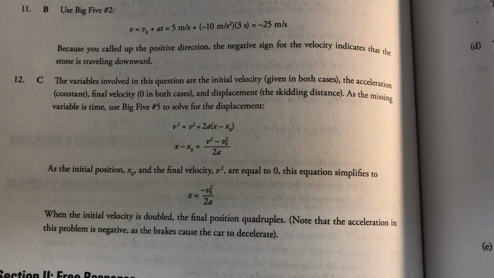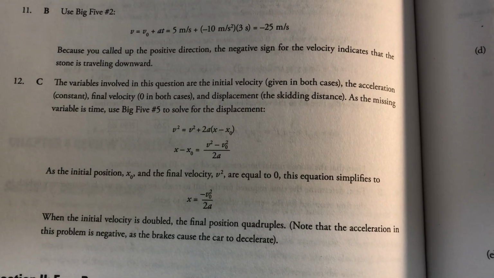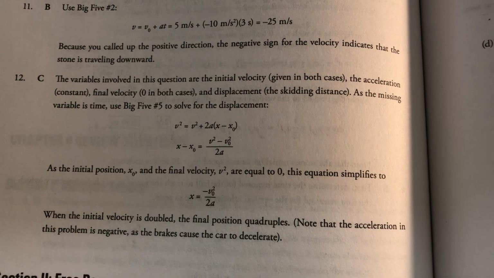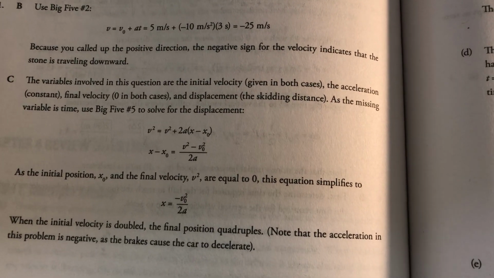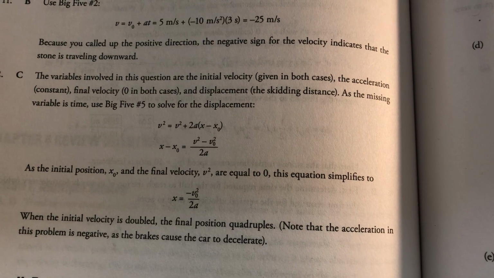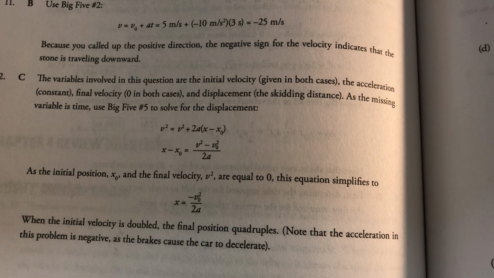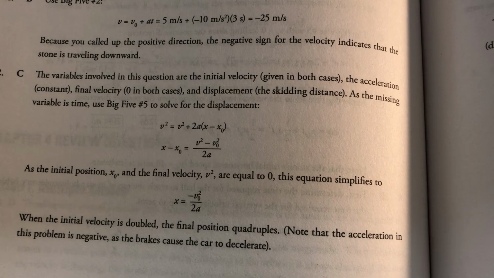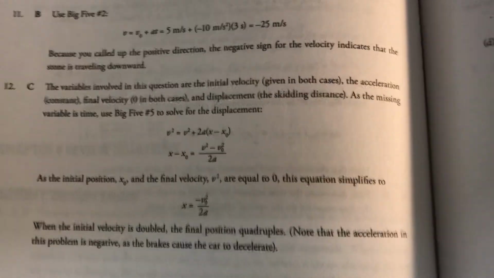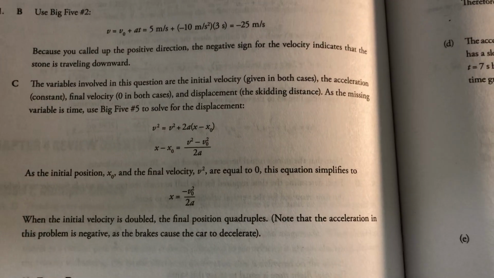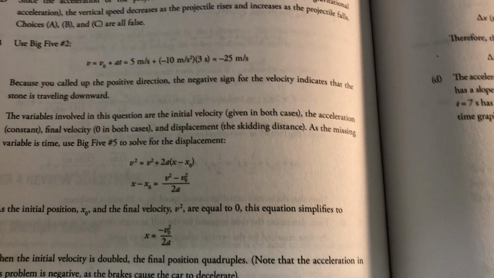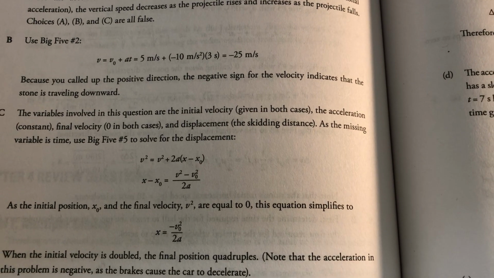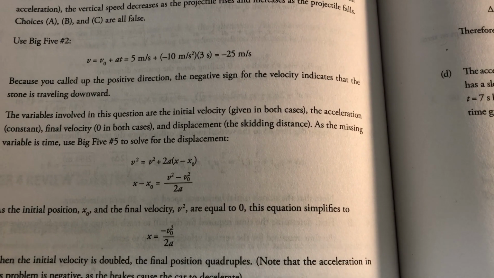Number 12 says, the variables involved in this question are the initial velocity, the acceleration, the final velocity, which is 0 in both cases if you completely stop, and the displacement, which is your skidding distance or your stopping distance if you were driving in a car. The missing variable is time, so we can use the big 5, number 5. They call it the big 5, number 5 in this book. This is our third equation from the equation sheet: final velocity squared equals initial velocity squared plus 2 acceleration times the displacement.